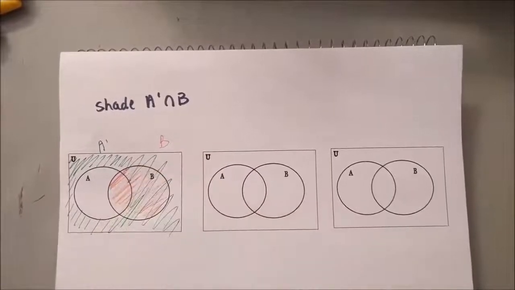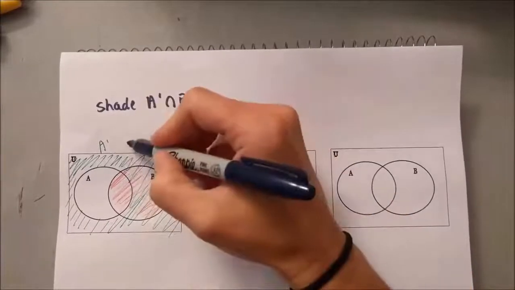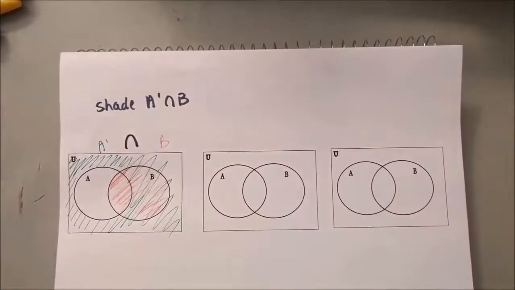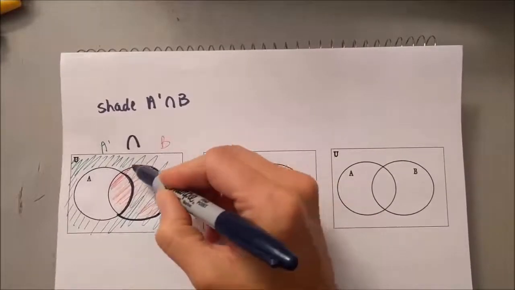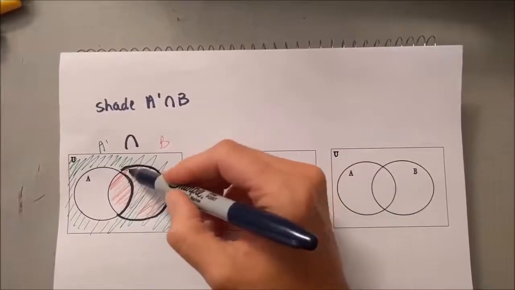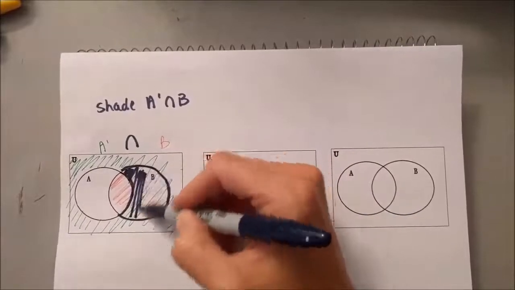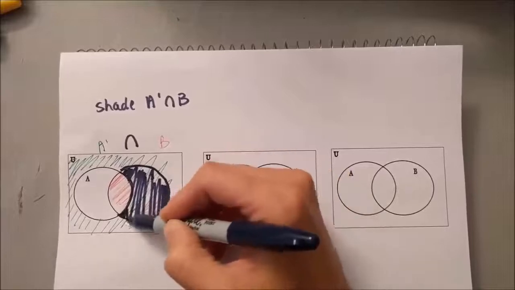Okay, then I'm looking at this graph and I'm saying to myself, where are they overlapping? Where does A complement overlap with B? And I'm looking for the overlap because this is an intersection. So I want the areas on the graph where both are red and green. Well, I can see that right here, this half moon again is the place where I see both red and green. That's the overlap between these shaded areas.